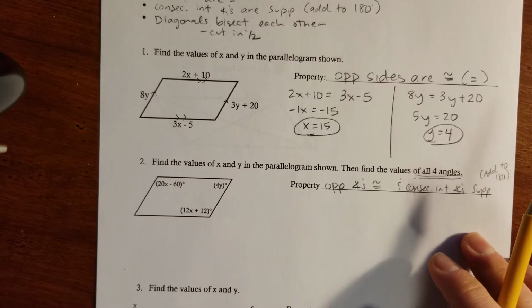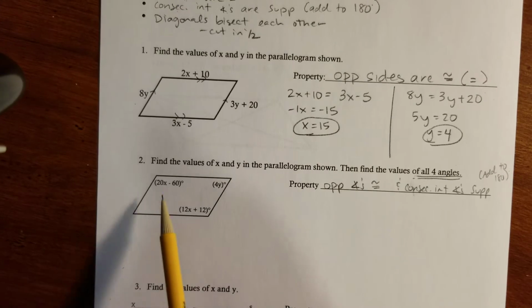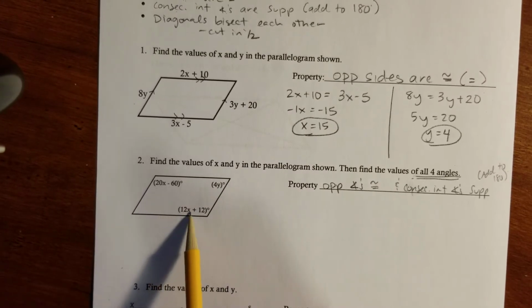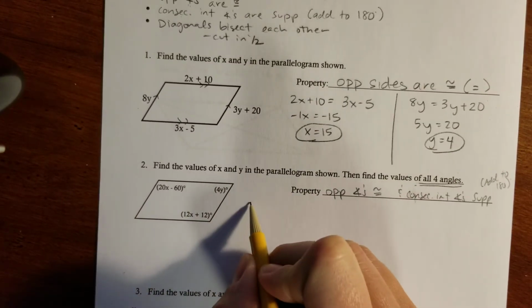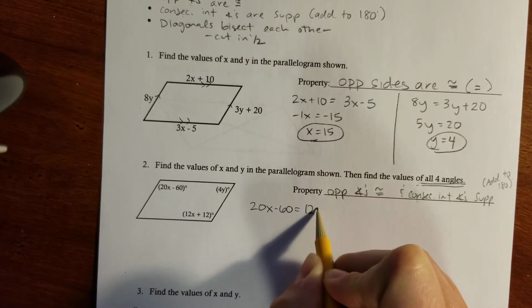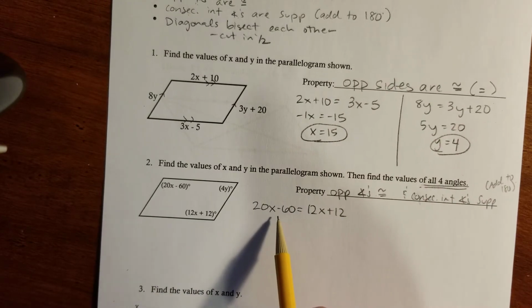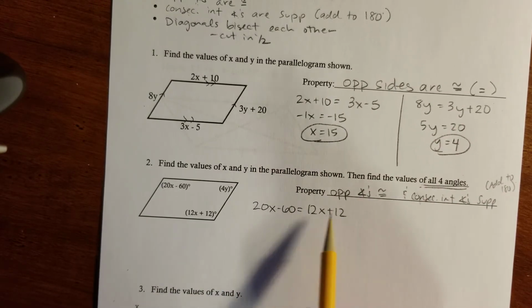All right, so take a second, check out this picture and see if you can come up with equations that might help us find x and y. So 20x minus 60 and 12x plus 12 are opposite angles. So 20x minus 60 equals 12x plus 12 because opposite angles are congruent. That will help us find x.